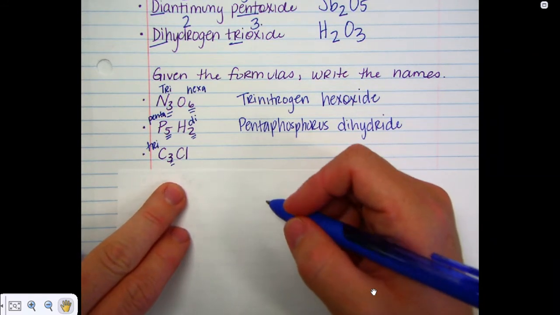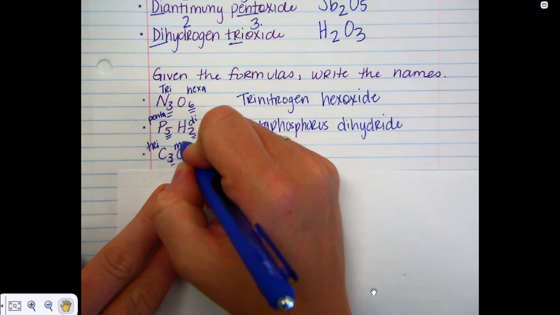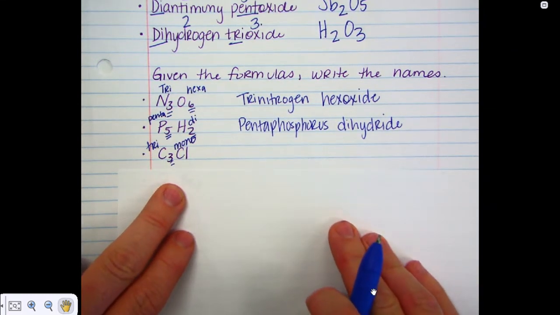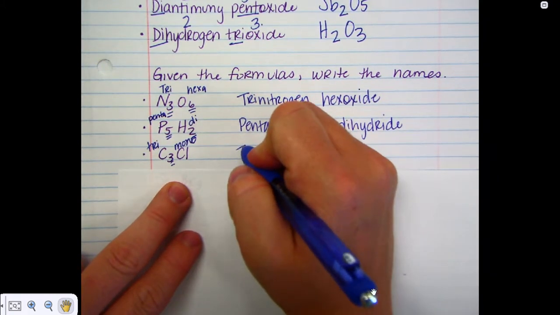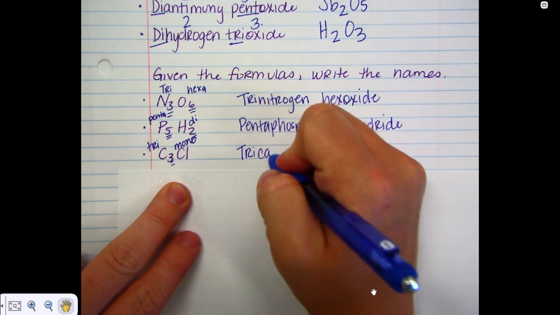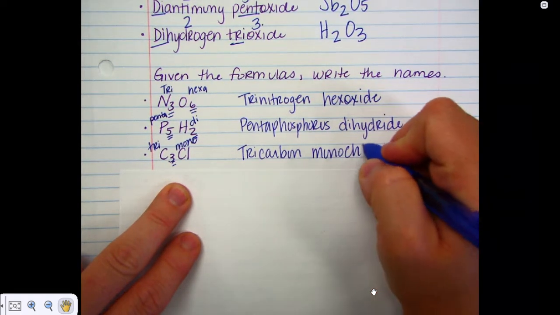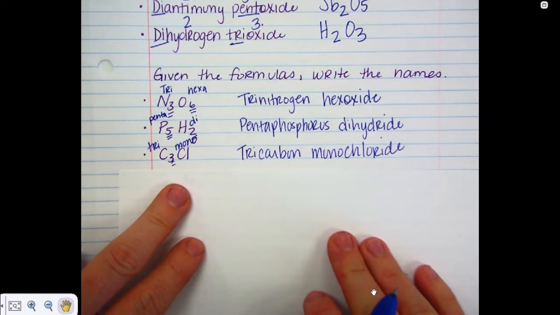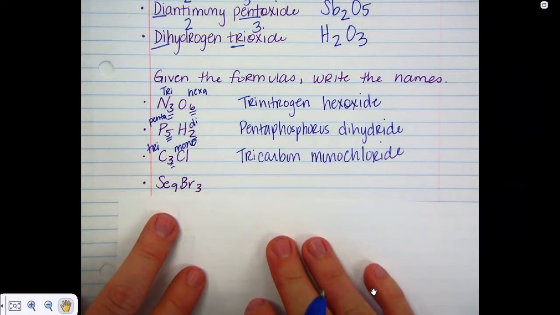I don't have a subscript. So if I don't have a subscript, I know that means I have 1. Prefix for 1 is mono. Okay, so tri with the carbon and mono with the chlorine. This is going to be tricarbon monochloride. Okay, and again, remember, you can mono the second thing, just never the first.